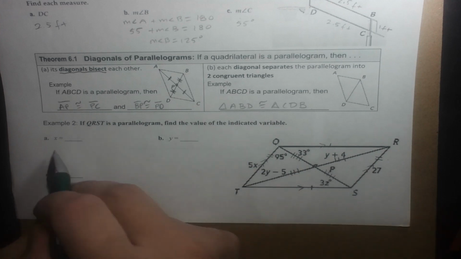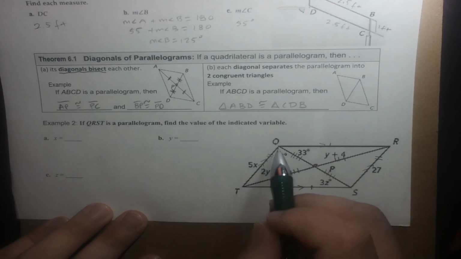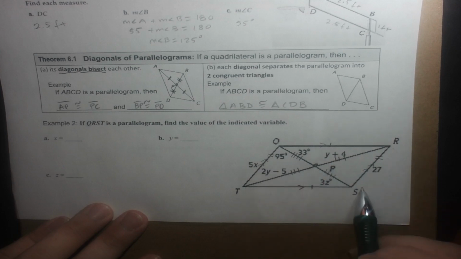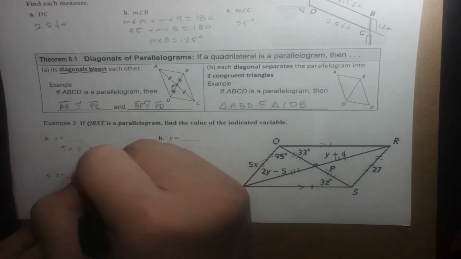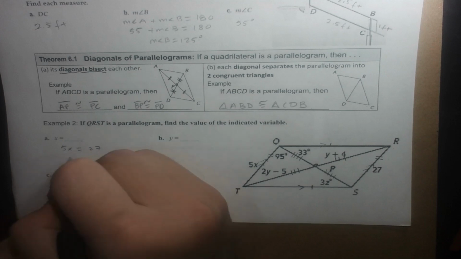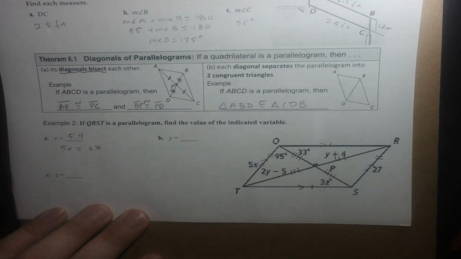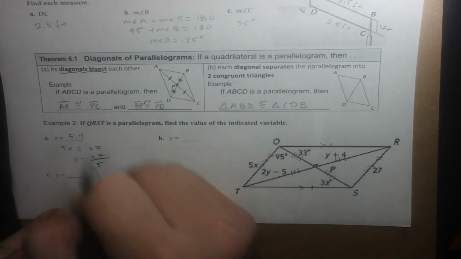So let's go ahead and find the value of x. Where's x located? It is right here. It is QT, and opposite to that is RS. If you remember, the opposite sides are congruent, or the opposite sides are equal to each other. So I will just set 5x equal to 27. If I divide both sides by 5, it's 5.4. But if you wanted to leave this as a fraction, you can just say x equals 27 over 5. It does not matter to me.